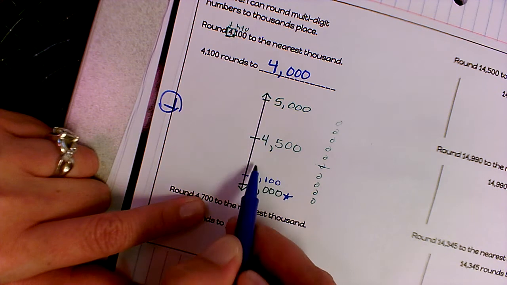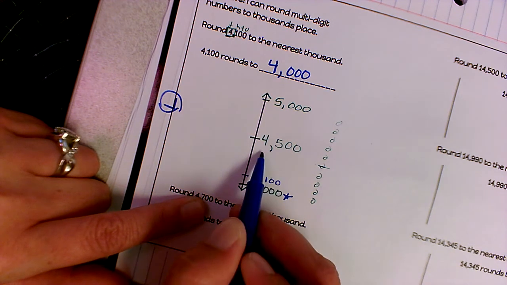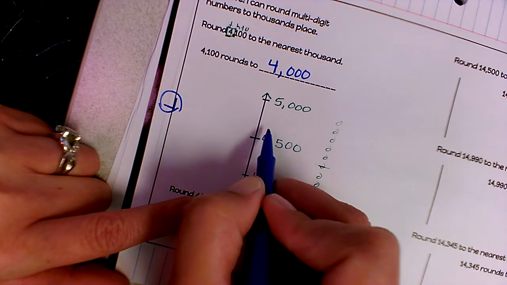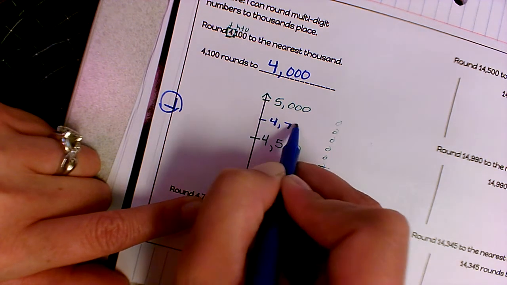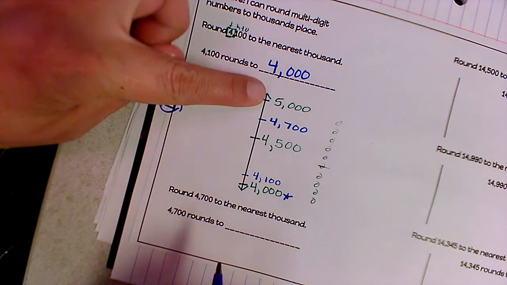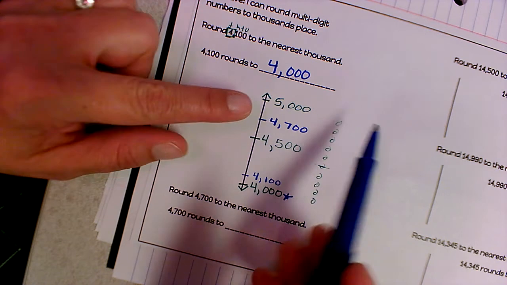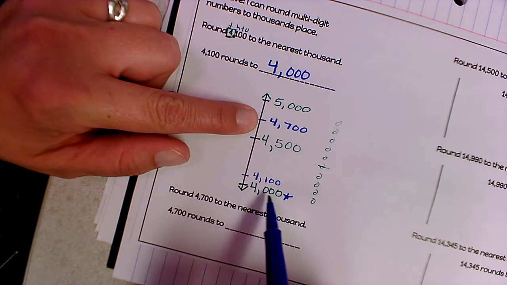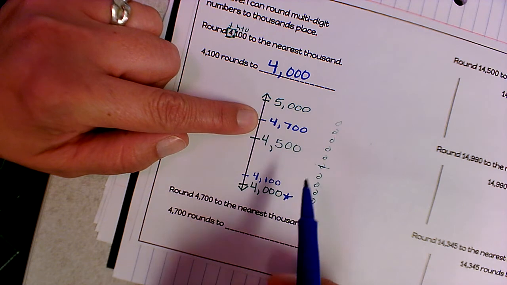Well, I know this is 4,100, 4,200, 4,300, 4,400, 4,500, 4,600. Ooh, 4,700. Oh, well now I can place that on my vertical number line. So now I have 4,700. Is it near 4,000 or 5,000?